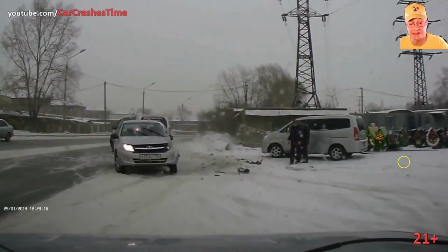The point then of this clip is to appreciate that just because one's on the shoulder section of the road, you can't just assume that you're safe there. And especially under conditions such as this, one's got to be extra cautious.